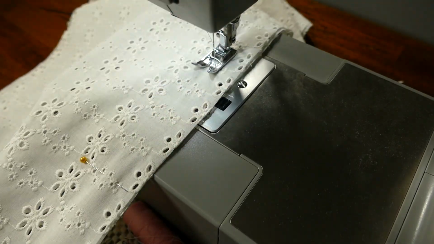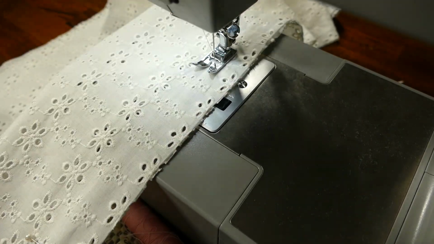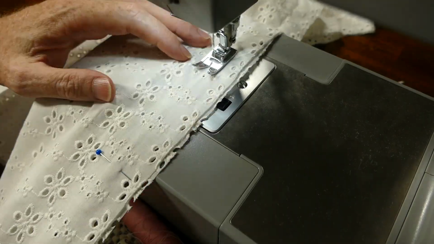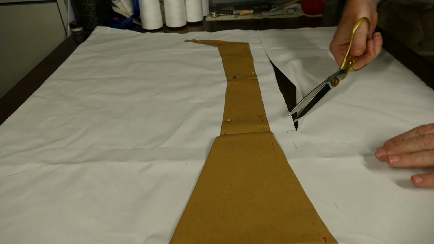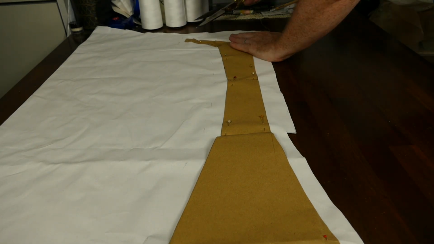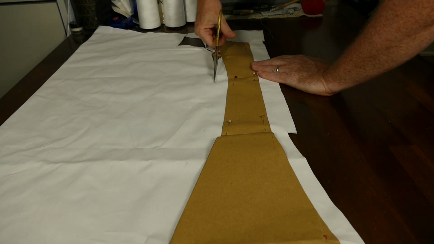I then sew the centre front seam. Next, I cut out the rest of the panels for the dress in the white cotton and the broderie anglaise.